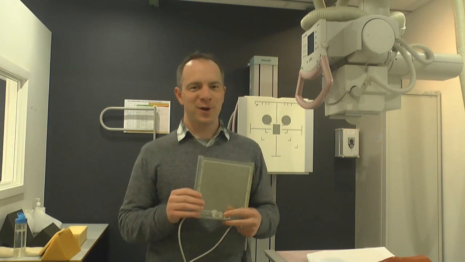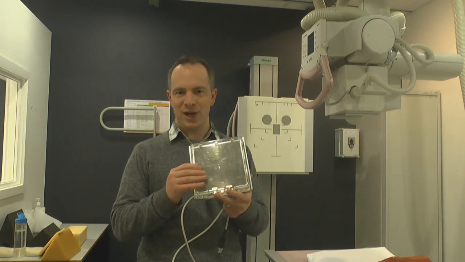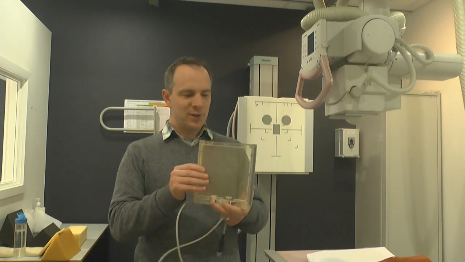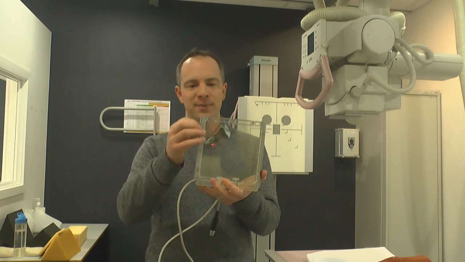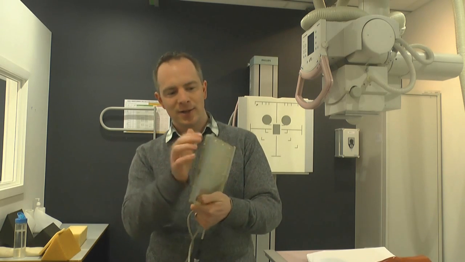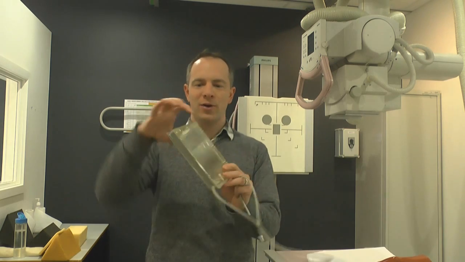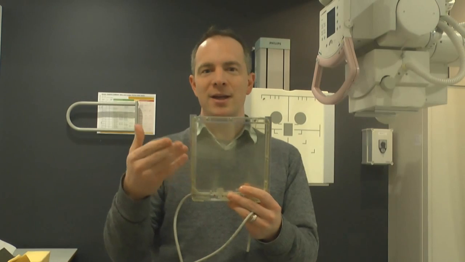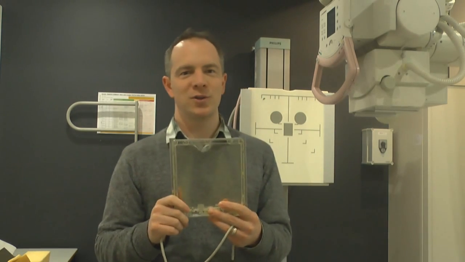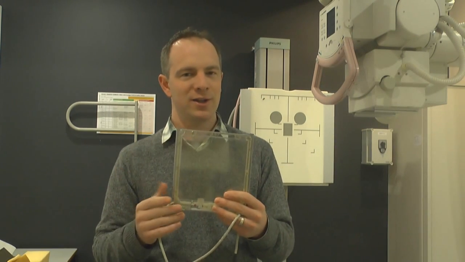So how does a DAP meter work? Now, I'm sure you remember from previous lectures about how an ion chamber works, and this is essentially an ion chamber. It's a gas-filled chamber. So what we see in the device is some metal strips around the outside. Hopefully you can see those here. And it's basically plastic covering on two sides, and inside it is just air. That air is going to become ionized in response to X-rays, which are of course ionizing radiation.